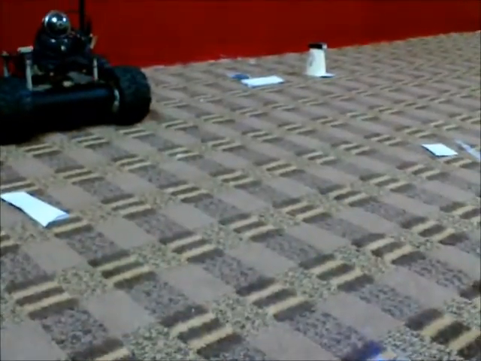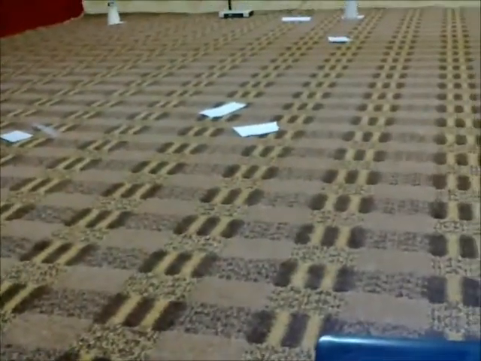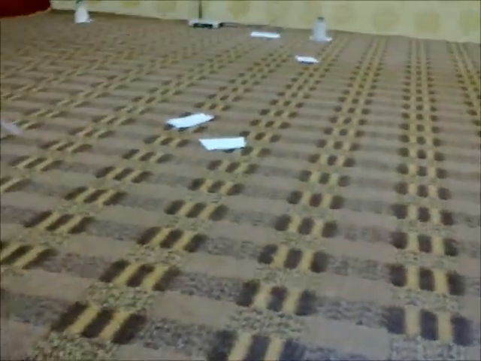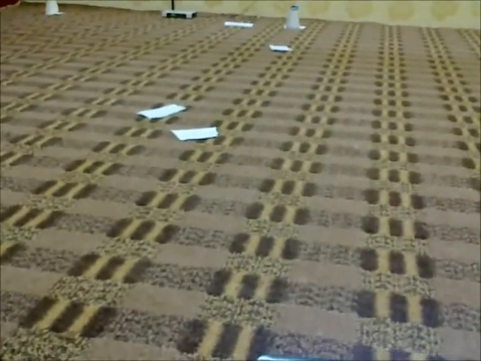Now for this, first of all we have to connect to the robot. Our intruder is here, so we have to connect and then press follow here to work.